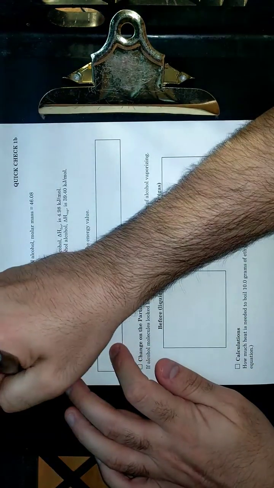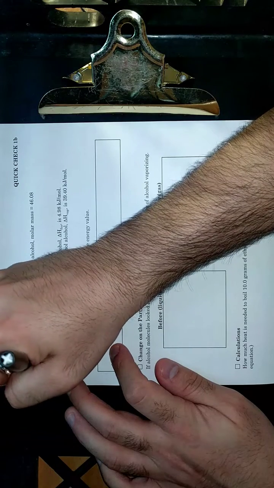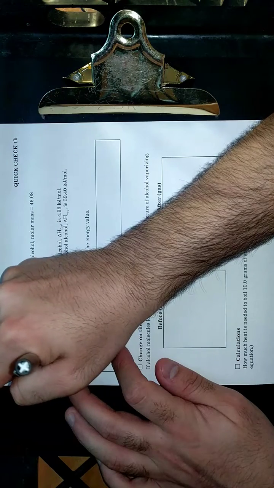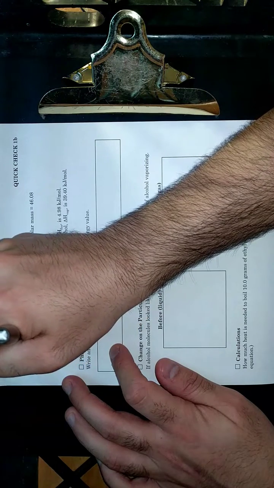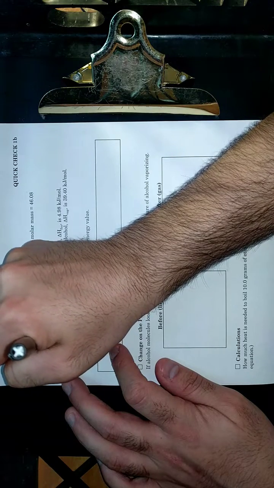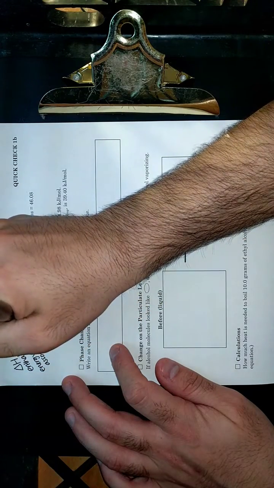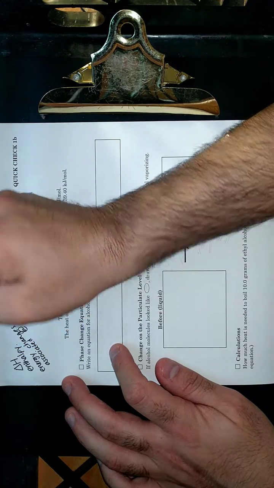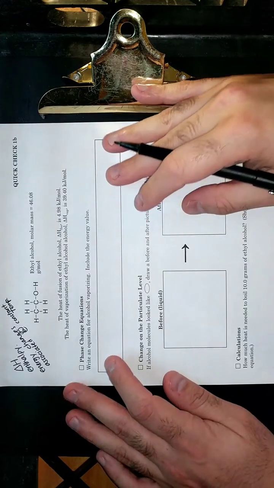So we're going to talk a lot about delta H, or enthalpy. This is enthalpy, and these are energy changes associated at constant temperature. So typically, we're going to talk about phase changes here. So things could change phase.